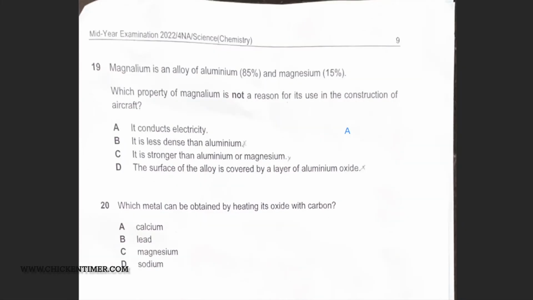and it's an alloy of 85% aluminum and 15% magnesium. Conducts electricity. Less dense than aluminum. Less dense than aluminum is important for aircraft because aircraft bodies have to be light. So it is stronger than aluminum or magnesium, yes, because it needs to withstand high pressure and also other harsh conditions outside when it flies. Then the surface of the alloy is covered by a layer of aluminum oxide.